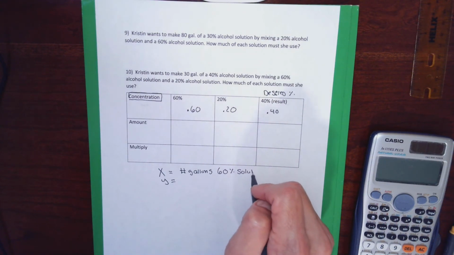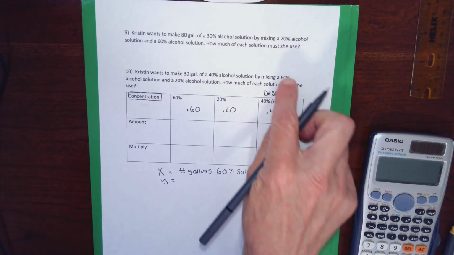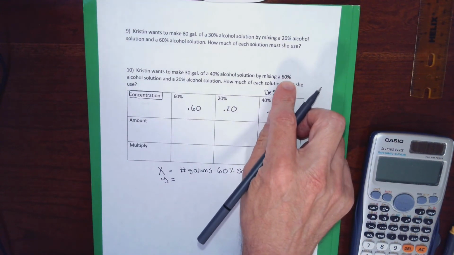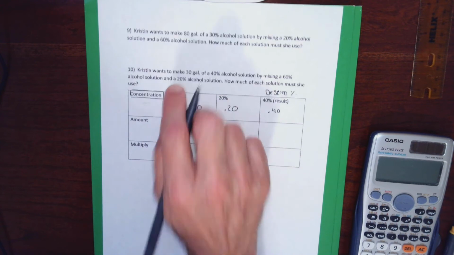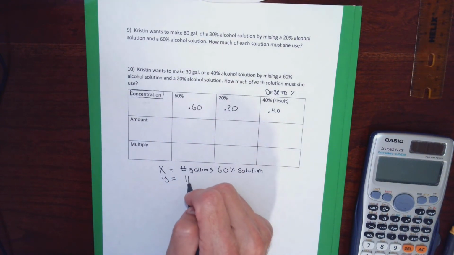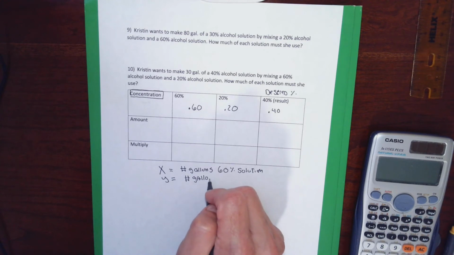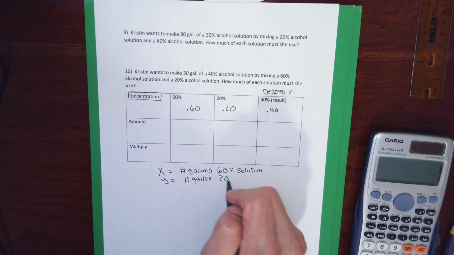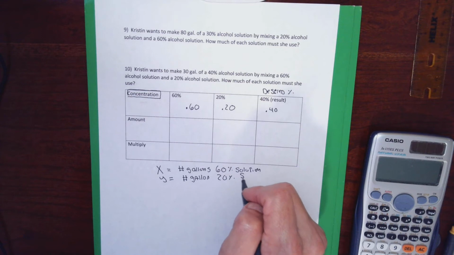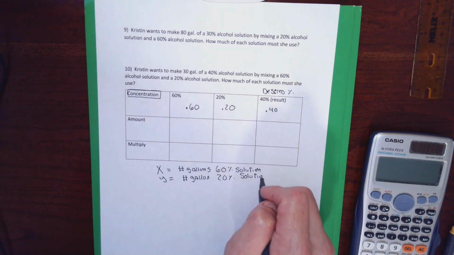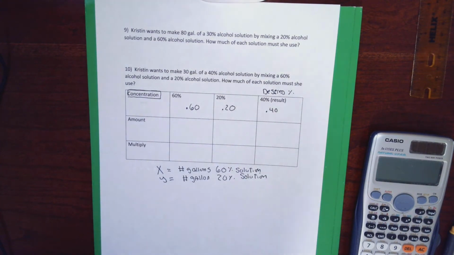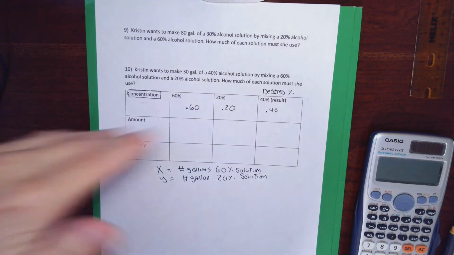So X is going to be one of the items that I'm mixing. Y is going to be the other item I'm mixing. I'm mixing a 60% solution with a 20% solution with a goal of getting a 40% solution. All right, done with the top row.